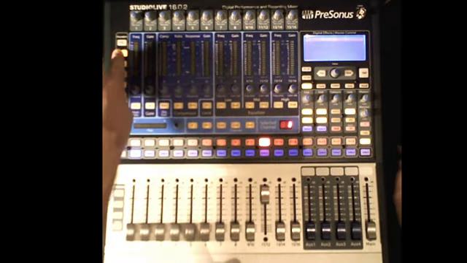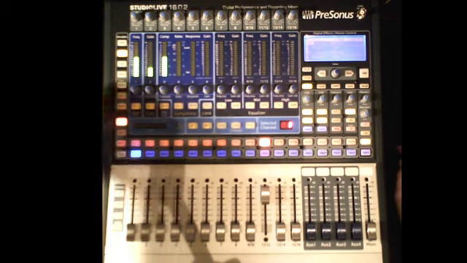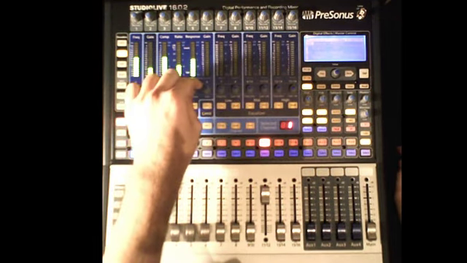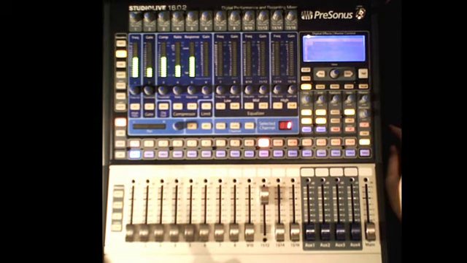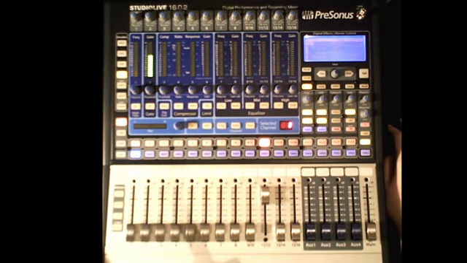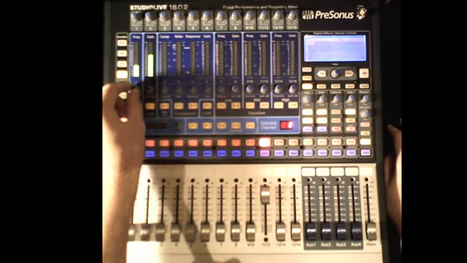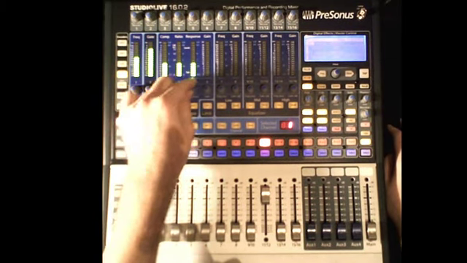Next, we have our effects A and B. Simply push one and adjust how much of the effects you want on a channel. You can change or adjust your effects by pressing the effects button in our master control section. Next, we have our auxes 1 through 4. Similarly to the effects, if you want channel 1 in aux 1, simply choose aux 1 and adjust accordingly.